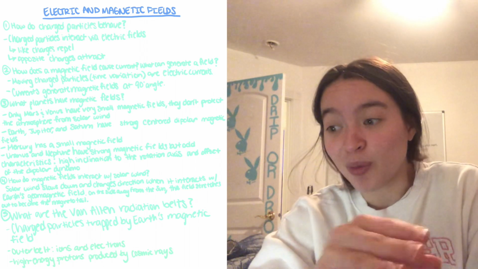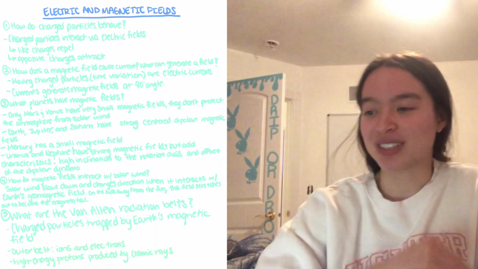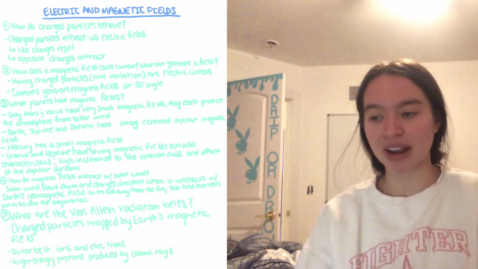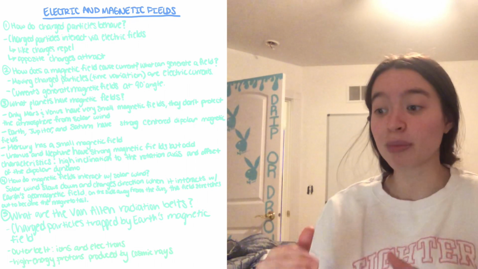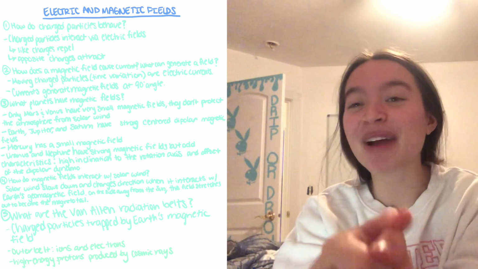Next question, what are the Van Allen radiation belts? So this is charged particles trapped by Earth's magnetic field. The outer belt is ions and electrons. The inner belt, high energy protons produced by cosmic rays.